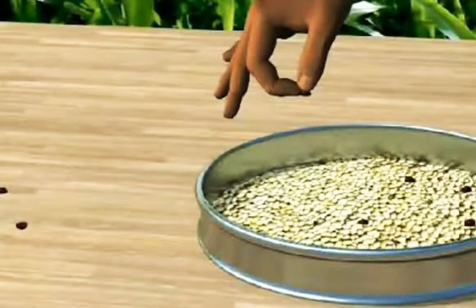Likewise, when we buy wheat, rice and pulses from the market, these food grains usually contain small pieces of stones and insects, which are harmful for us. So, we need to separate these harmful substances from the food grains.